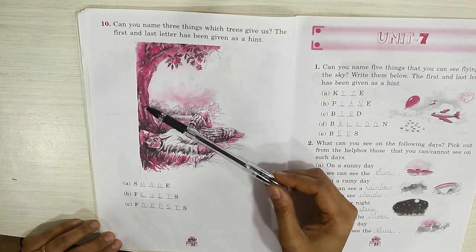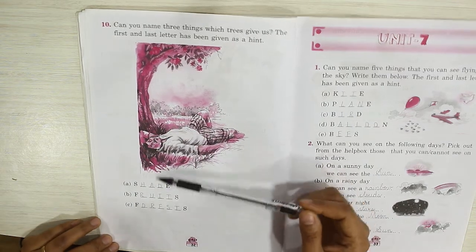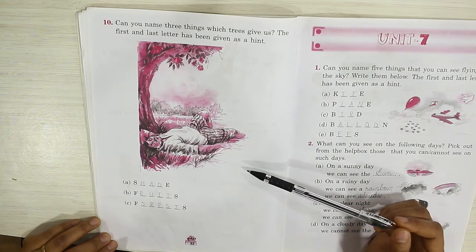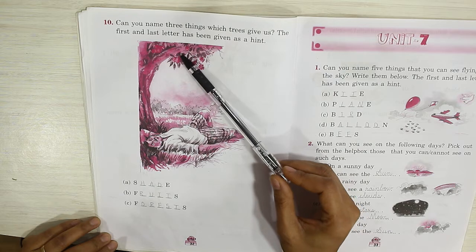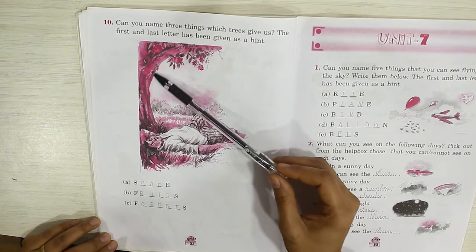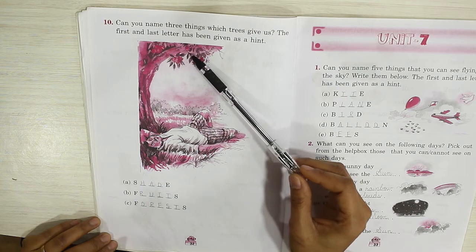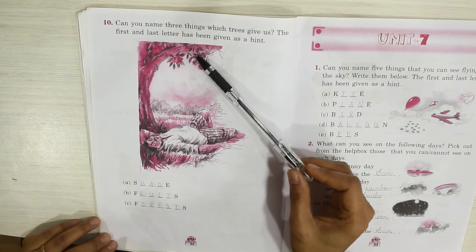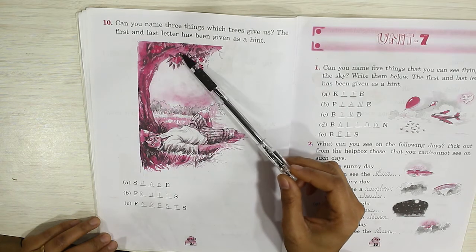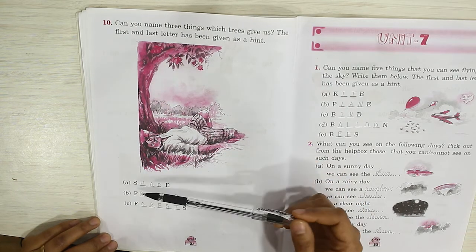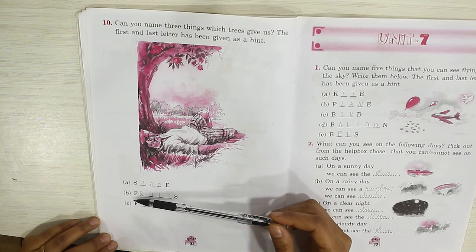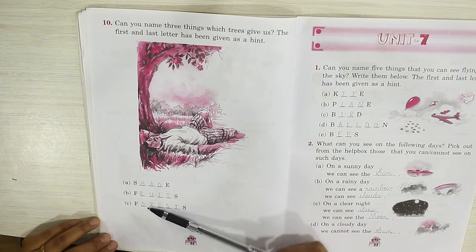What do the trees give you? Before we start writing here, let me tell you that trees do not only give us 3 things. Actually, trees give us so many things, and it is very helpful for us. Here there are only 3 points the trees give us.